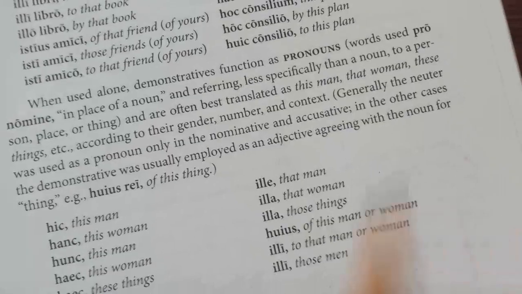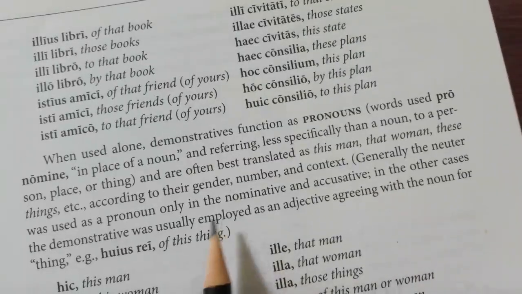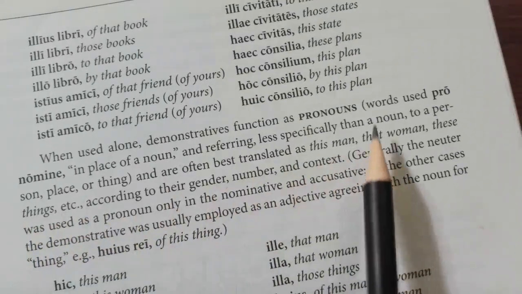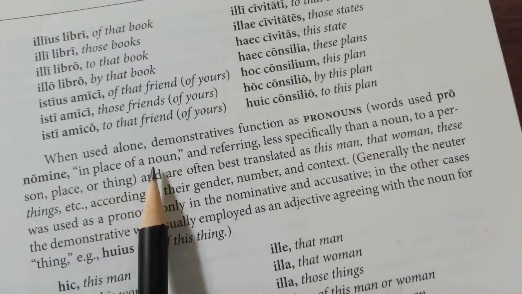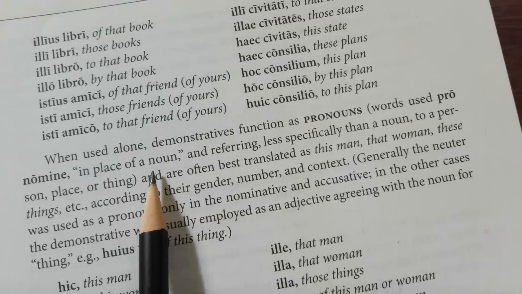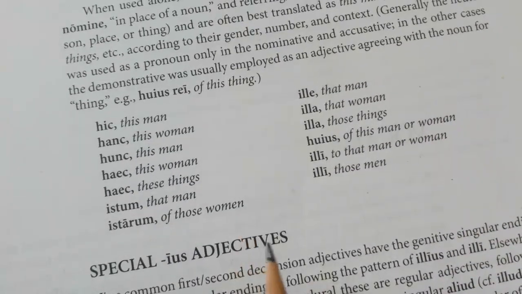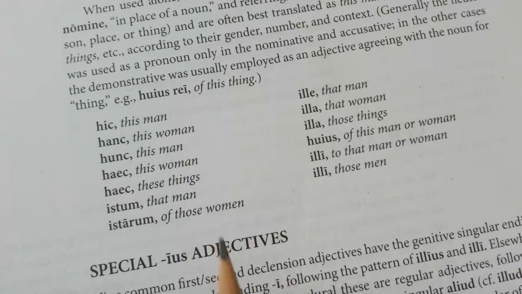Okay, we talked a little bit about the pronouns here, right? So pronouns, pro nomine, in place of a noun or in place of the name, for the noun. We talked about this earlier, just a minute ago. The basic idea is substantive, right? So if we were to say bonus by itself and treat it as a subject, that would mean the good man, even though man is not there, right? So it's a substantive, even though bonus is typically an adjective.